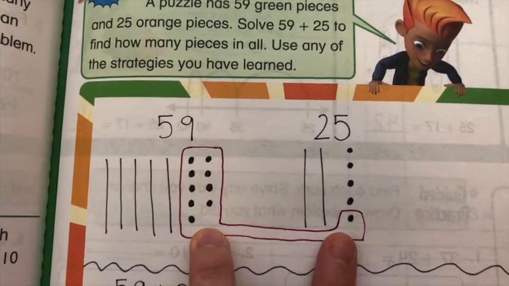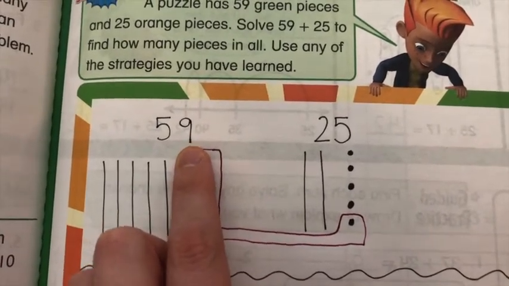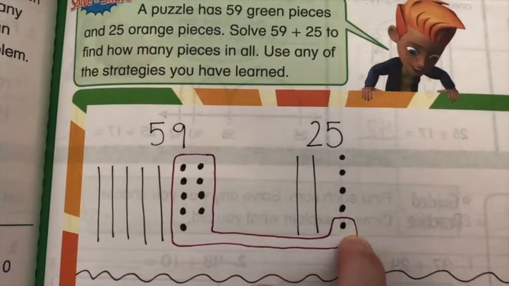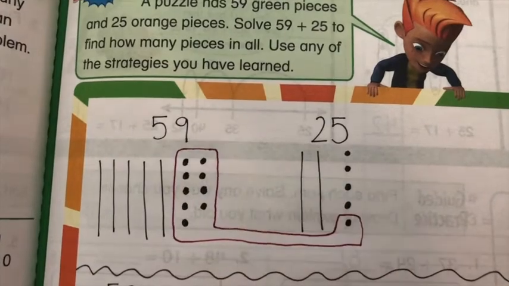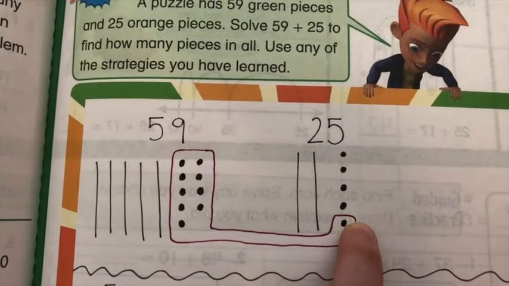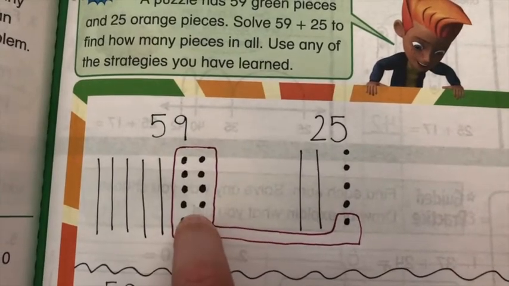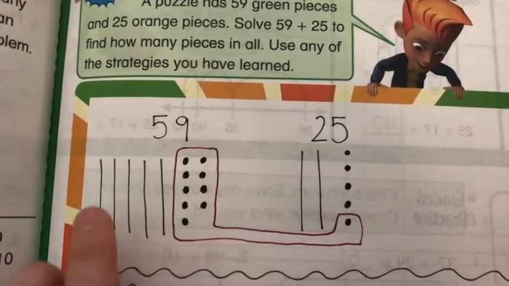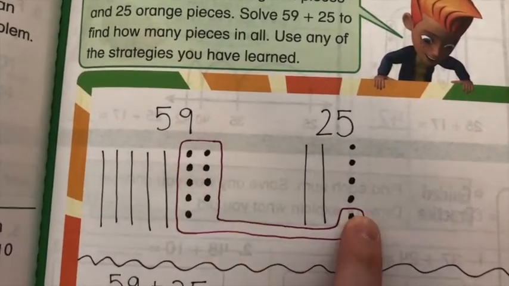I knew that if I had a 9 over here, all I needed to do to make another group of 10 was take one of the ones from the 5, because 9 plus 1 equals 10. So I borrowed a 1 from this group of 5 and I made a group of 10 with these 9. So this is my other group of 10 that I made out of the ones.